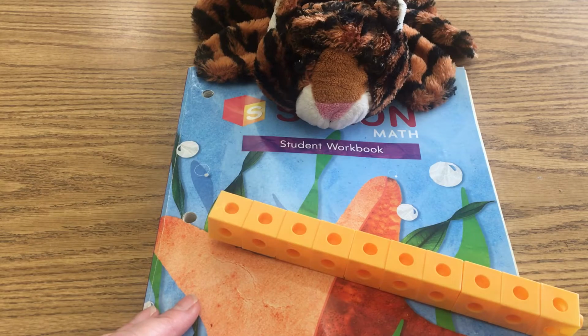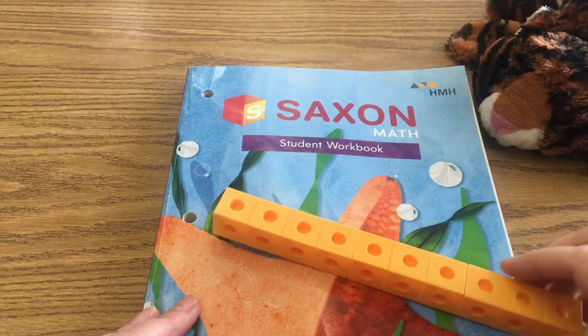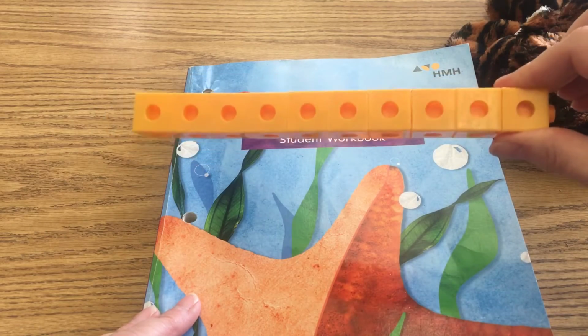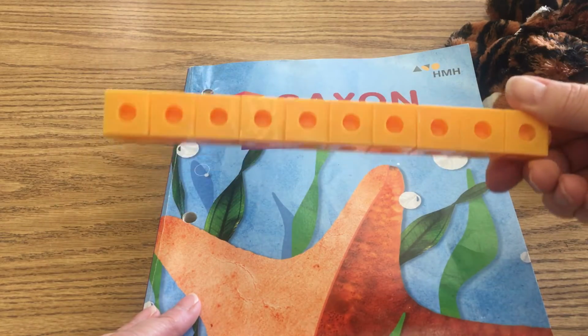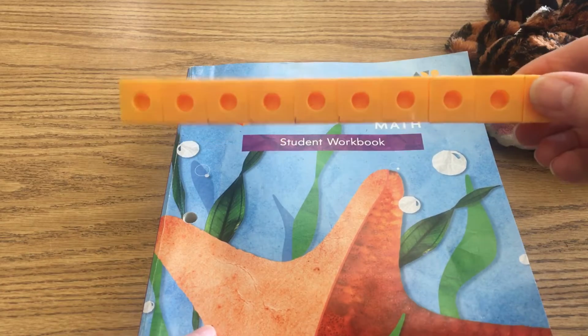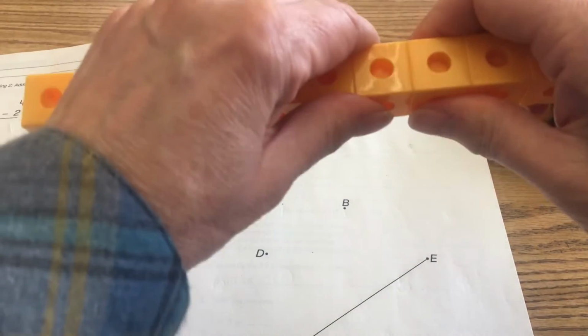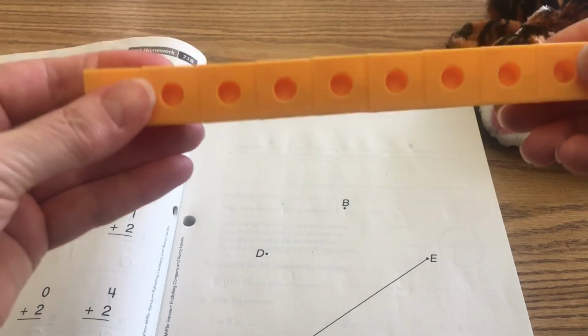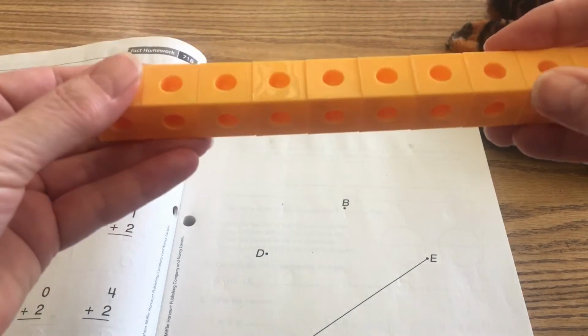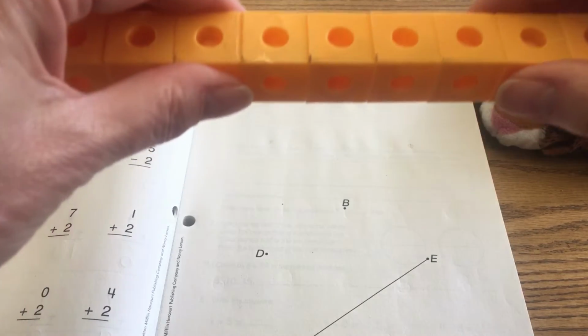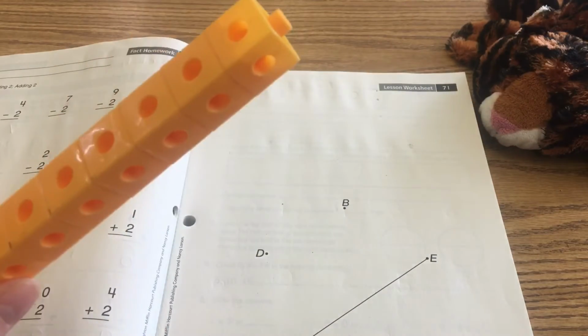For your Saxon math lesson today, boys and girls, remember I told you yesterday, take your linking cubes and put them together so they look like this. You want to make sure all the sides line up evenly because you're not going to use this to count with, to subtract with. You're not going to use it to measure with. You are going to use it like a ruler today, boys and girls, to help yourself draw line segments.